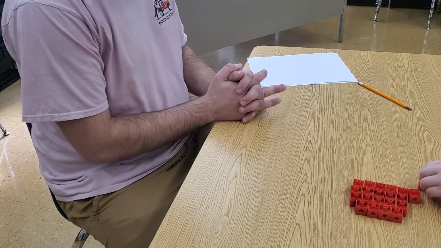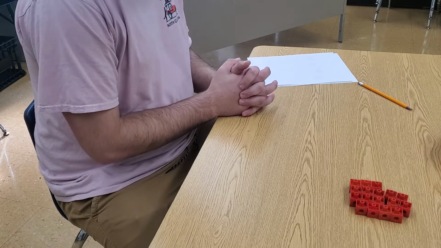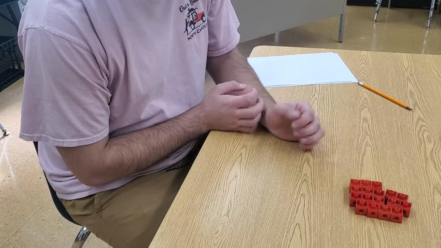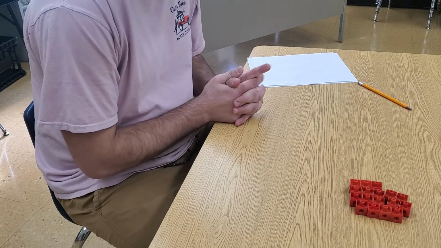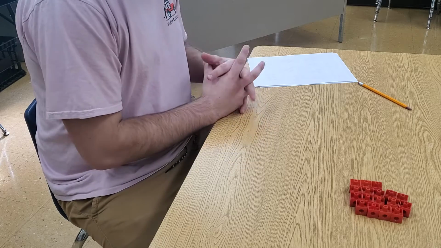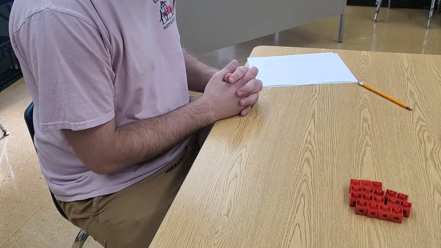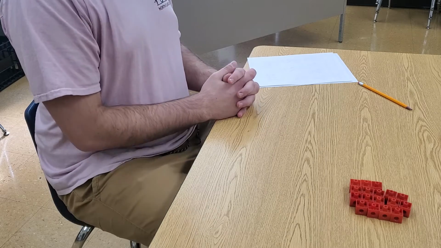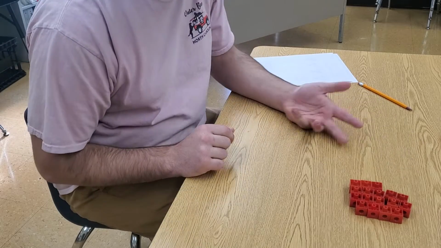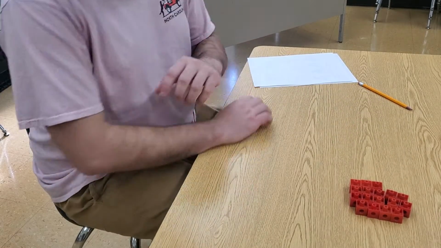Each group has 3, and there are 2 groups. Awesome. So 2 groups times 3 in each group. How many do you have in all? You can count them out if you need to. 6. Yeah, good job. So then 2 times 3 is 6. Awesome.